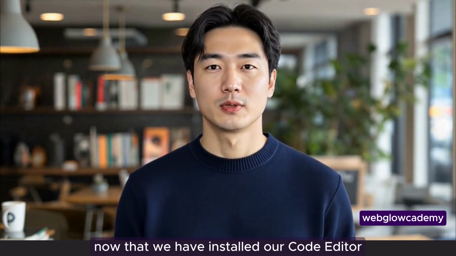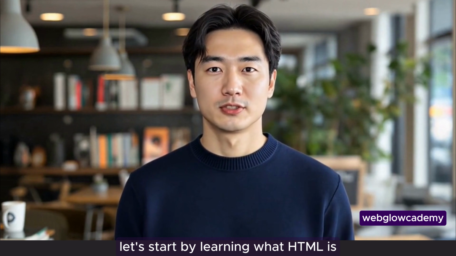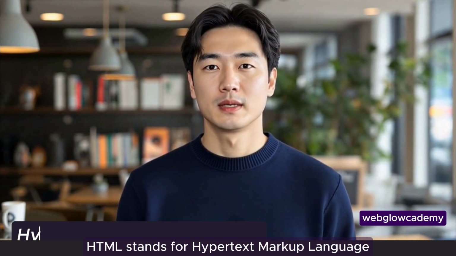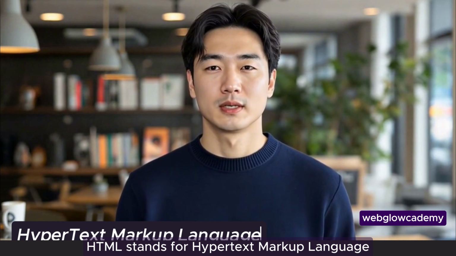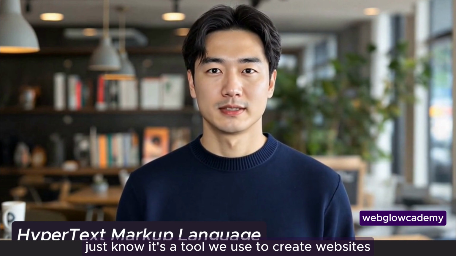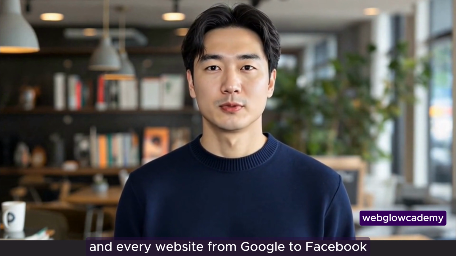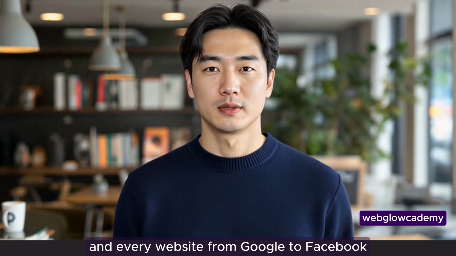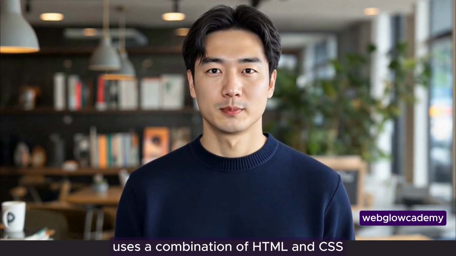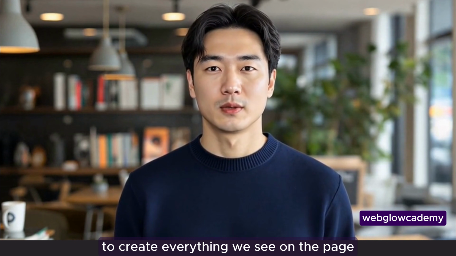Now that we have installed our code editor, let's start by learning what HTML is. HTML stands for Hypertext Markup Language. You don't have to worry about the exact meaning for now. Just know it's a tool we use to create websites. And every website from Google to Facebook, YouTube, and Twitter uses a combination of HTML and CSS to create everything we see on the page.